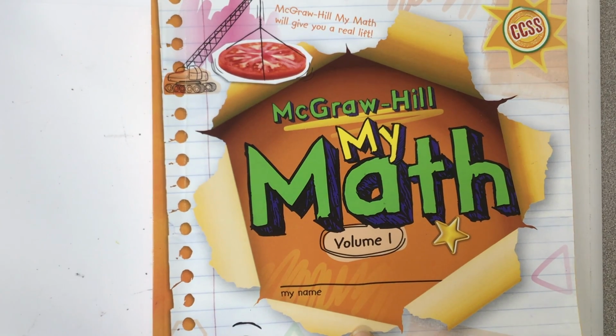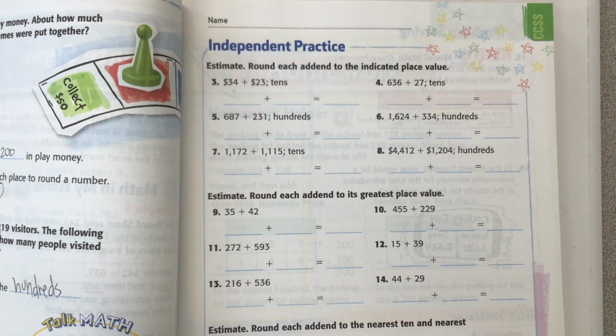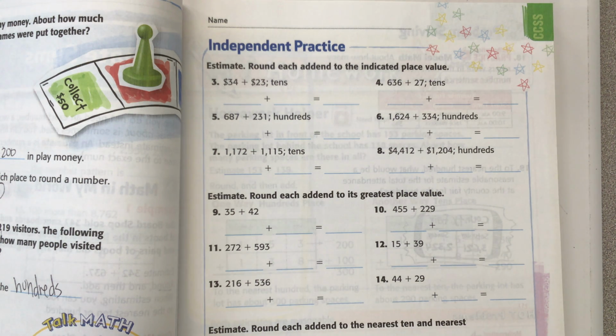In the 3rd grade MyMath book, we will be working on pages 89 and 90 today. All right, so estimate. Round each addend to the indicated place value.